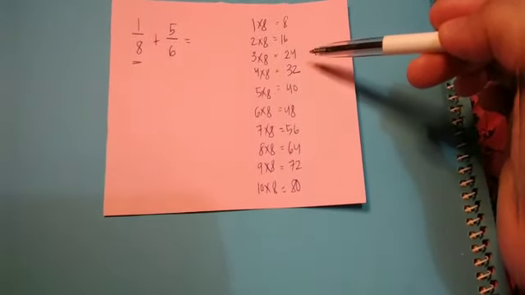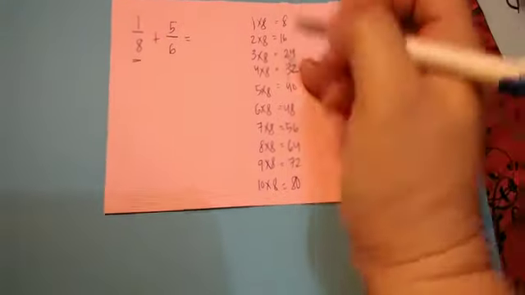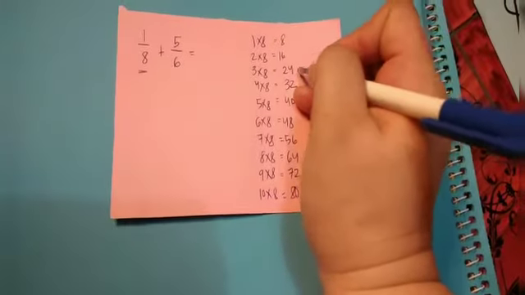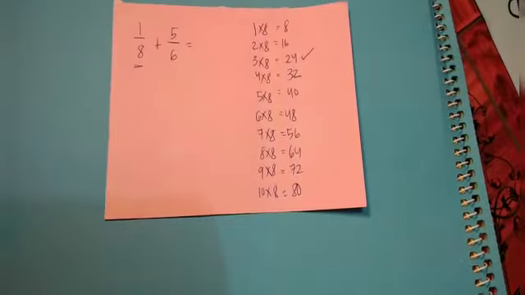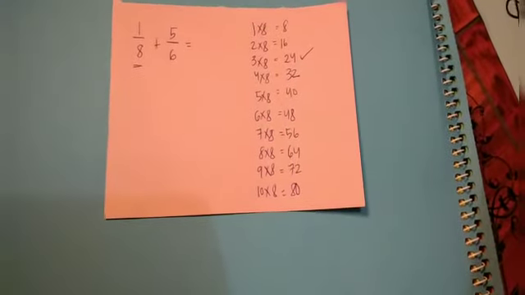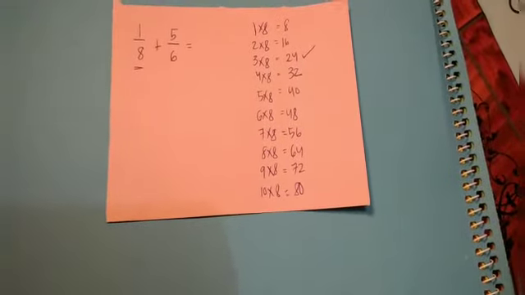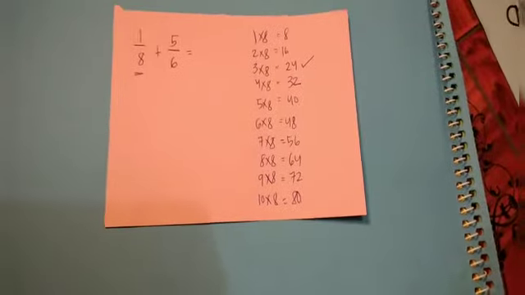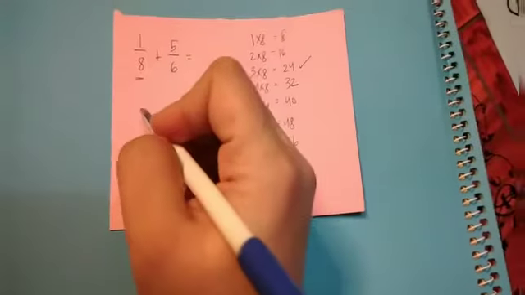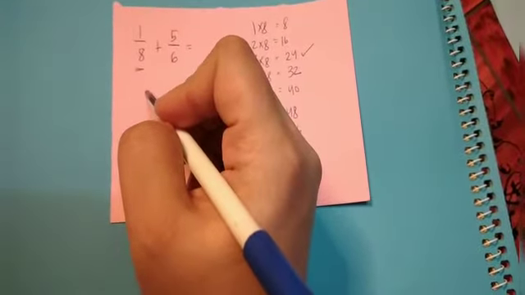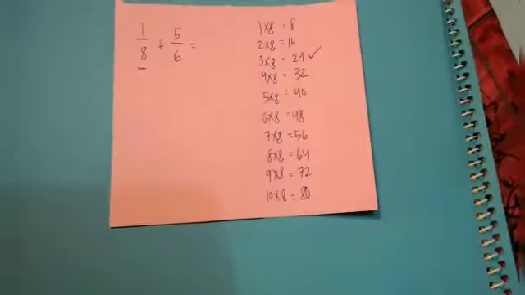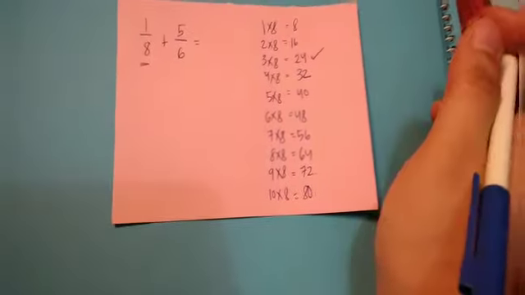How about 24? Yes, we can divide 24 by 6 and the answer will be 4, right? So we will take 24 as their least common denominator, okay? So we are going to do that. We have to change 1/8 and 5/6, wherein the denominator will become 24, okay?